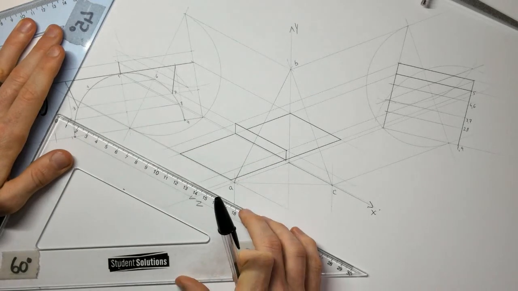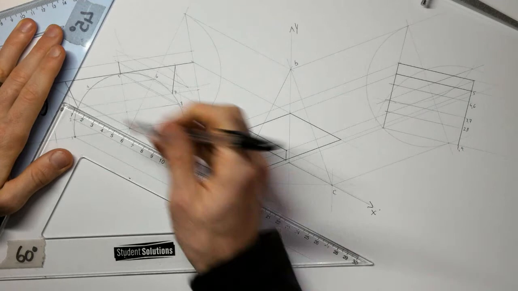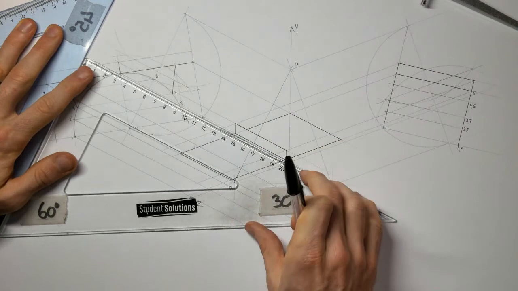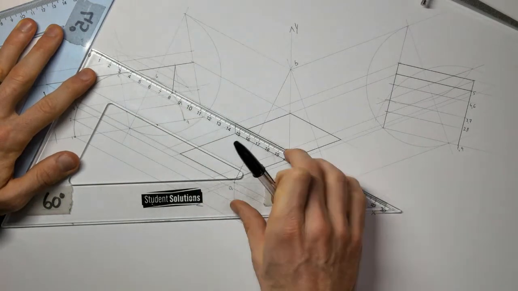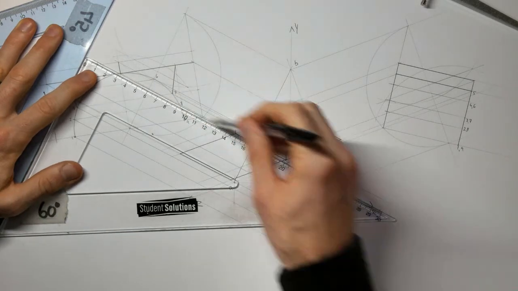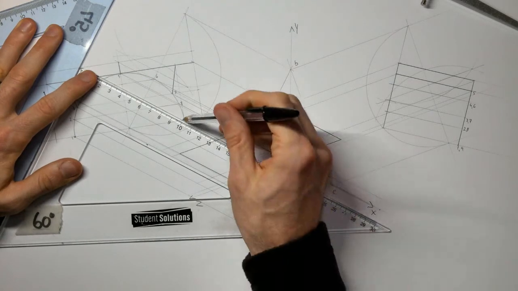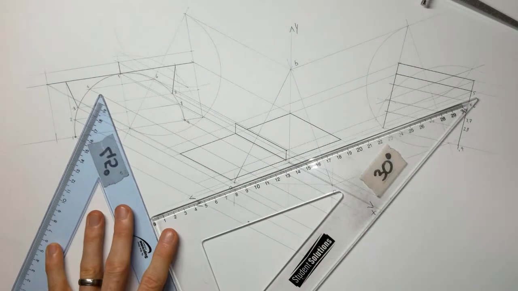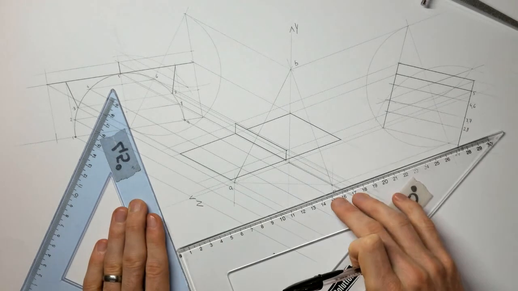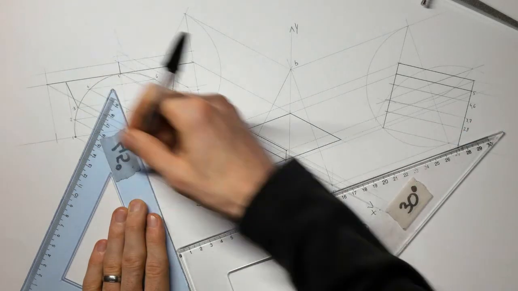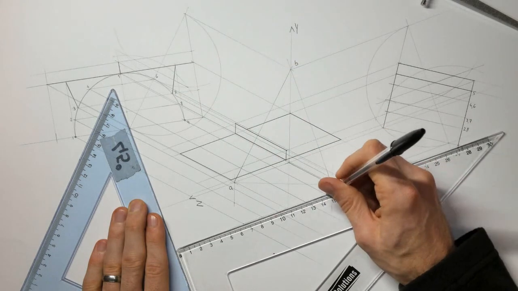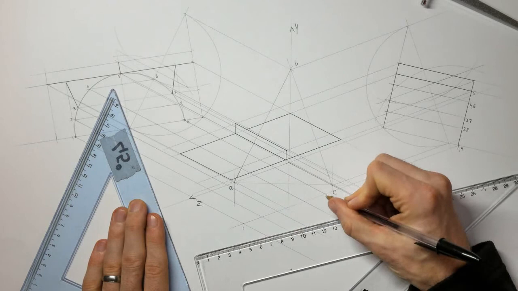One, 2, 3, 4, 5, project down, 6, 7, 8, and 9. And we'll project all of these then in line with the z-axis. That's my 1 on to 9 coming out. 1, 9.